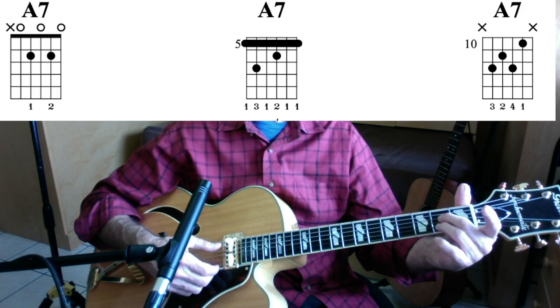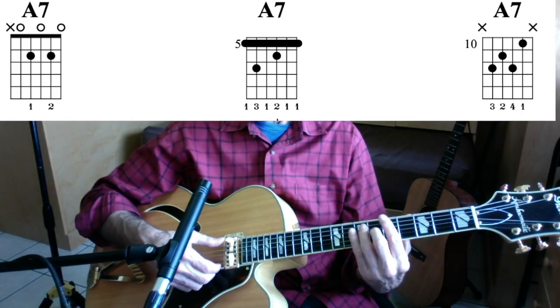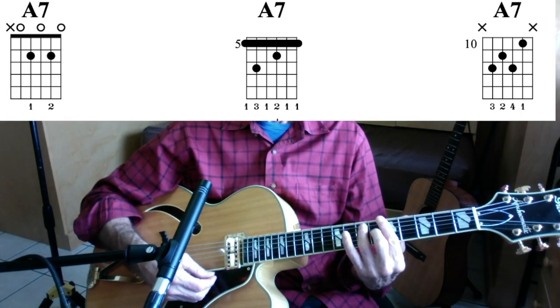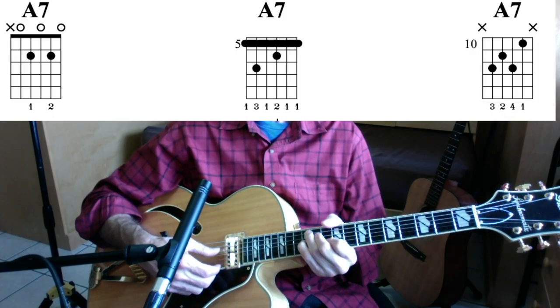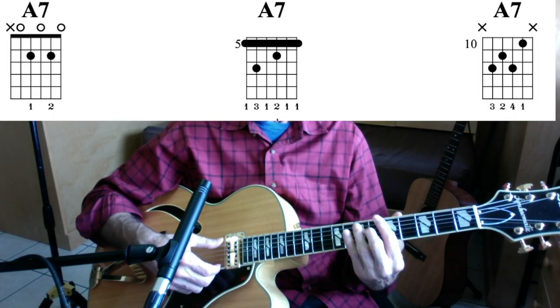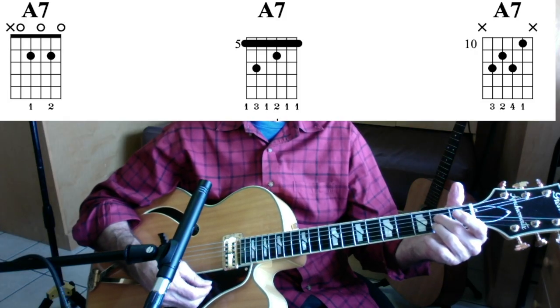Now we have an open chord, A7th. Here's an open chord. Then up here on the 5th fret, up on the 10th fret. Fingers scrunched together. Then back to the 5th fret. And back to the open A7. That brings us to D7.